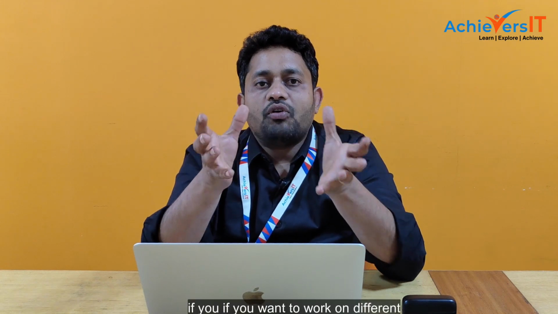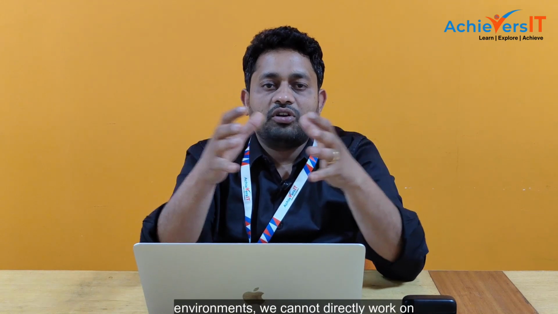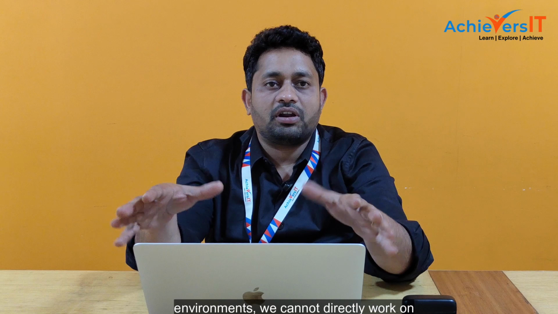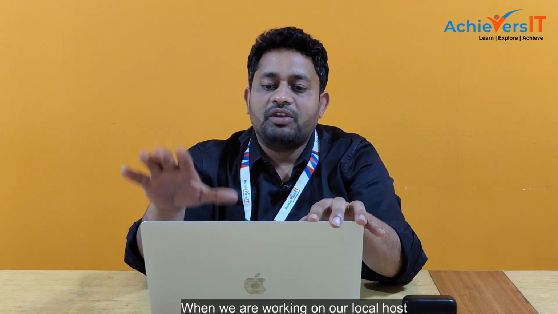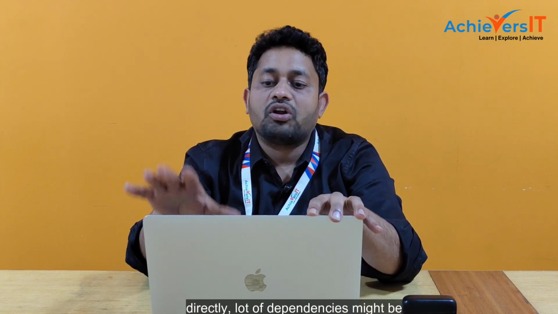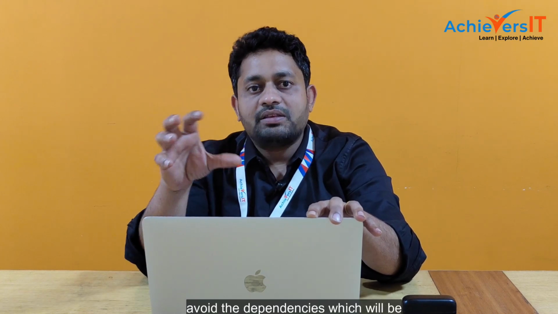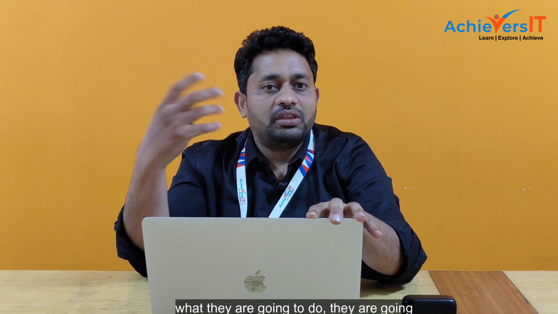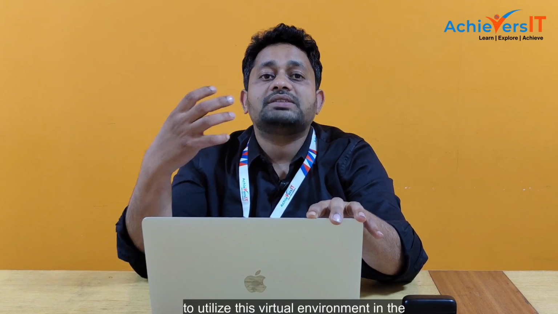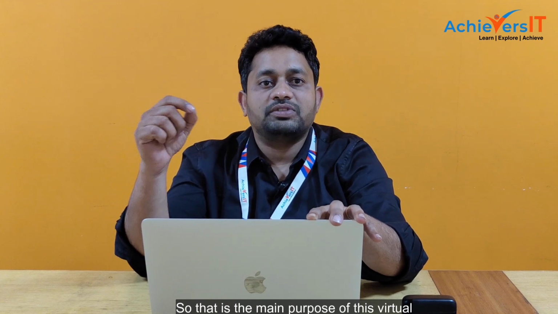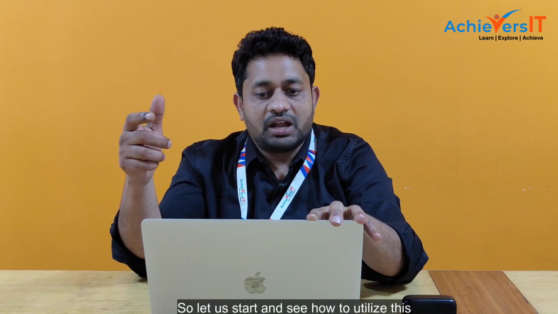So if you want to work on different environments, we cannot directly work on our local host. When we work directly on our local host, a lot of dependencies might conflict. To avoid dependencies conflicting from one project to another, they utilize a virtual environment in real time. That's the main purpose of a virtual environment. So let's start and see how to utilize it.